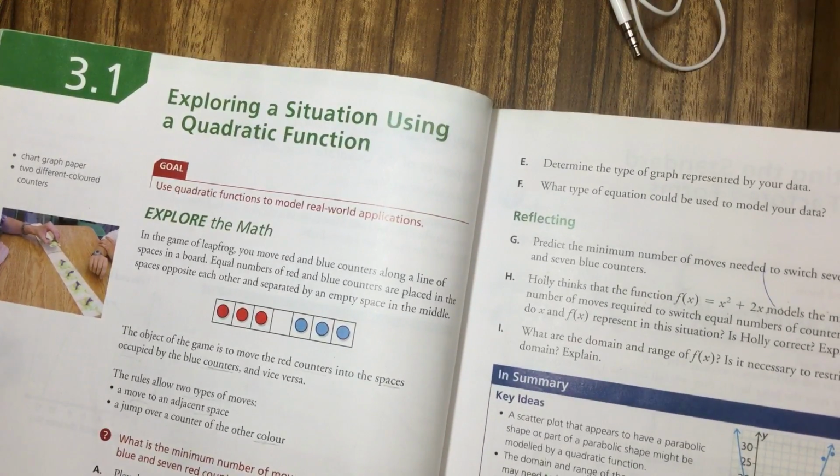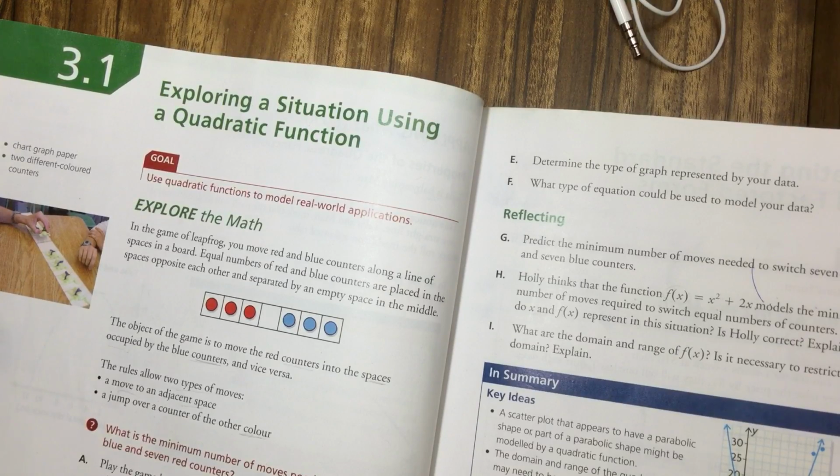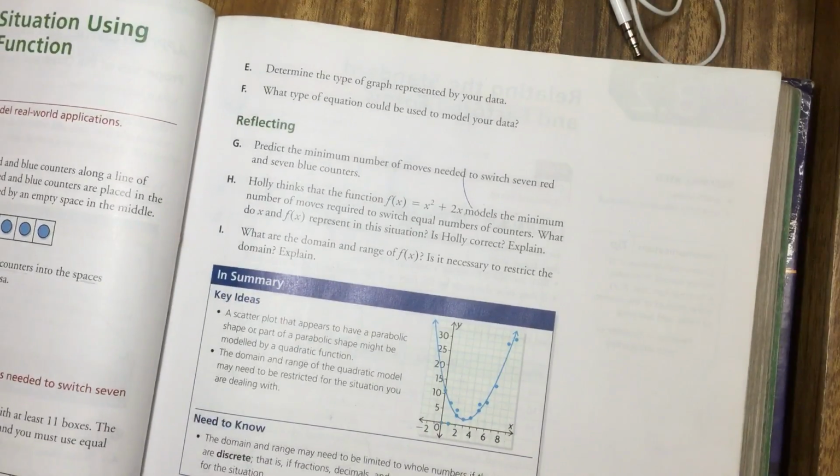So for 3.1, basically is what we did during class today, like the frog puzzle. It's super tricky. Like I just passed once, and after that I fail all the time.